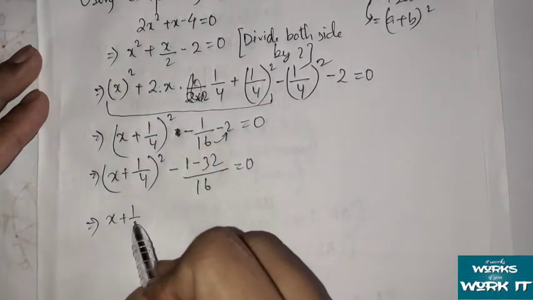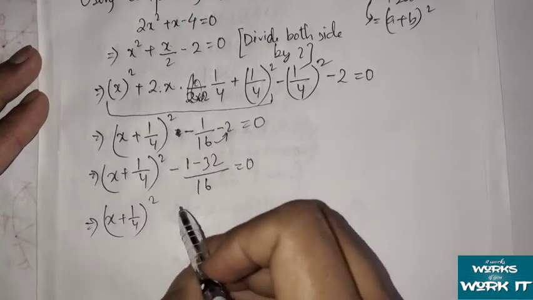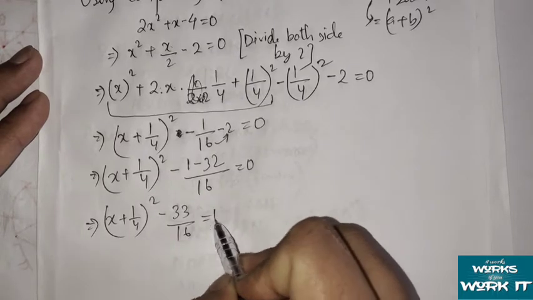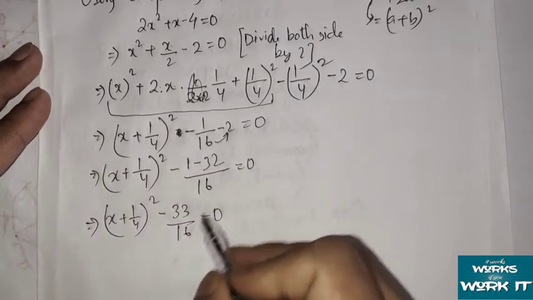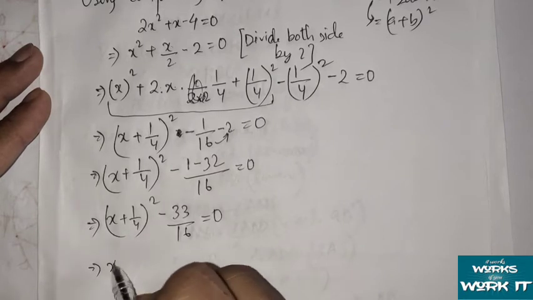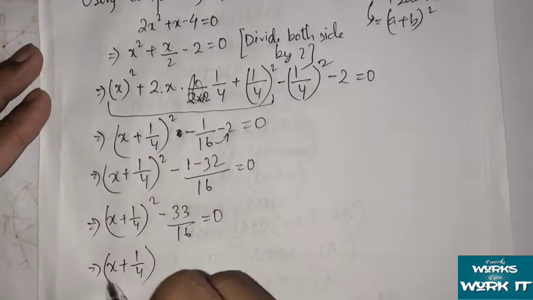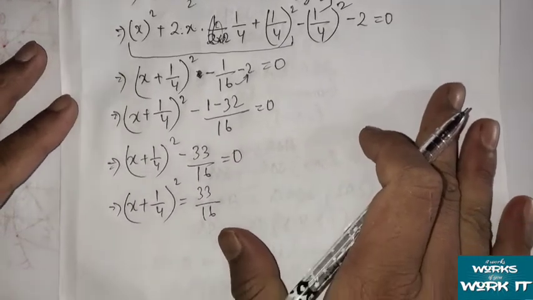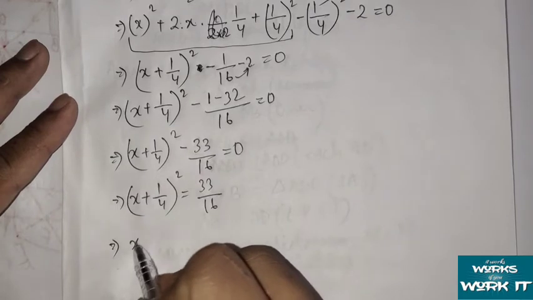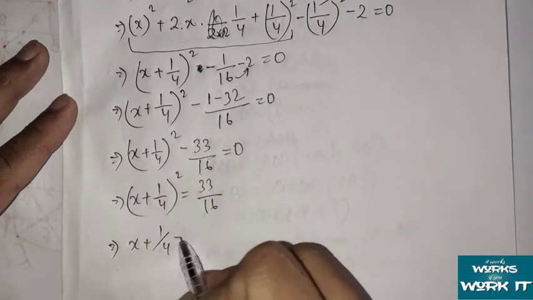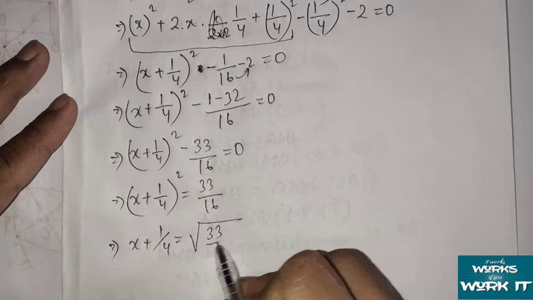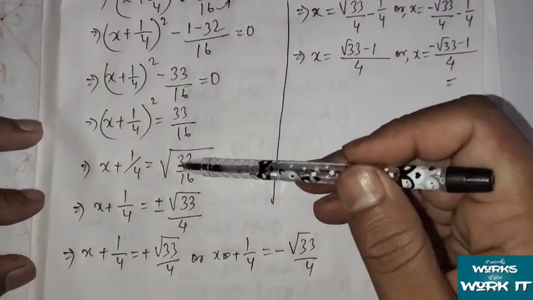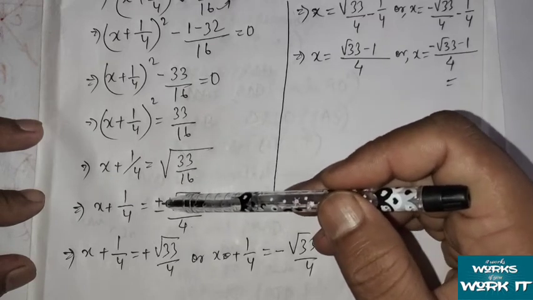So x plus 1 by 4 whole square, it will give us how much? Minus 33 by 16 equal to 0. Minus 1 minus 32 gives us minus 33. So I'm sending now whatever value we have got to the right hand side, so it will become 33 by 16. Okay, so again I will send this square to the right hand side, so it will form a root. So always remember that a root gives us a bipolar value.